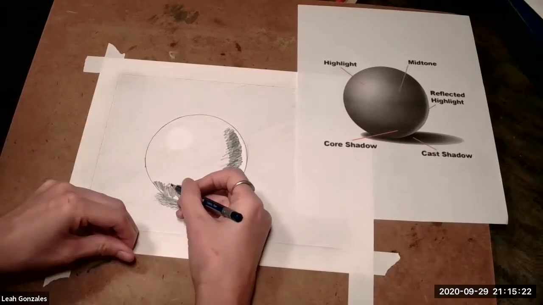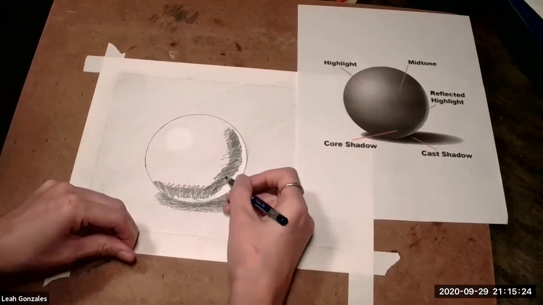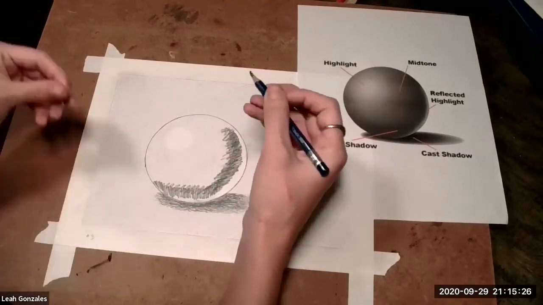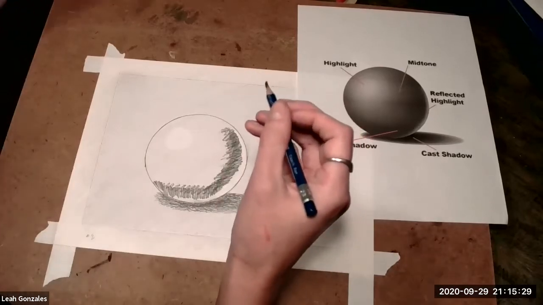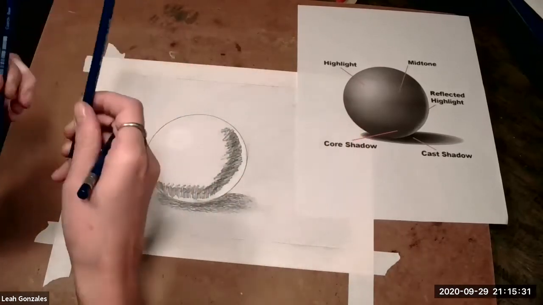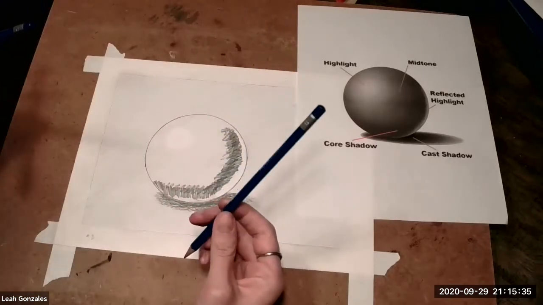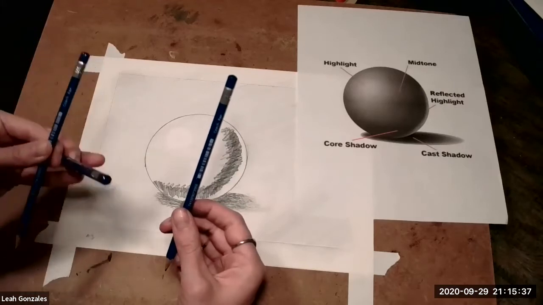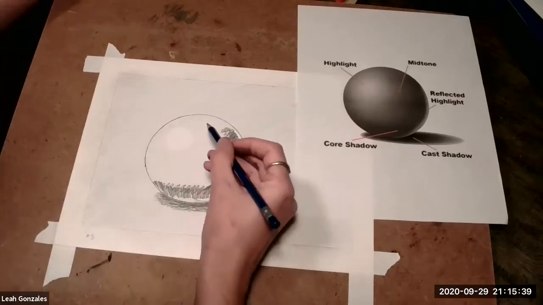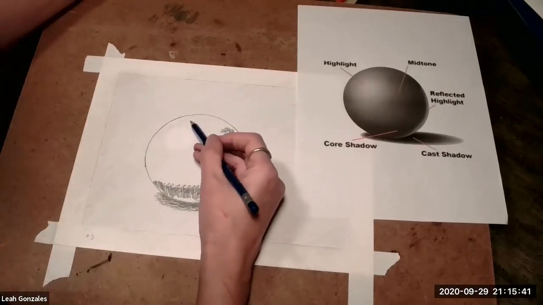Okay, so I laid down my darkest, I laid down my lightest. I'm going to go ahead and grab the mid, my, what is this, my H pencil. This is like my most mid-value gray pencil.